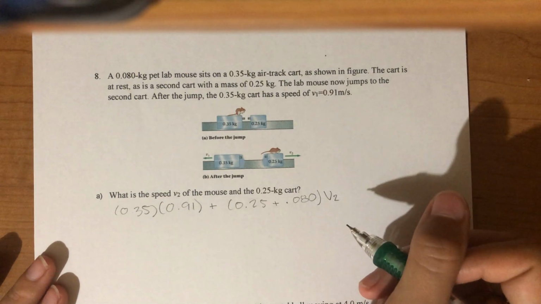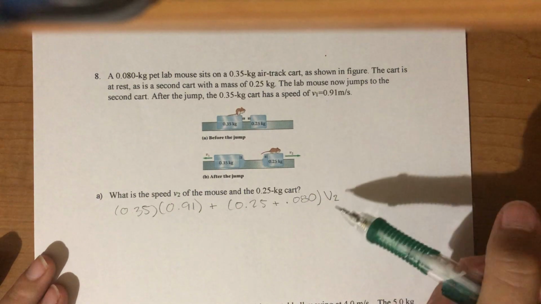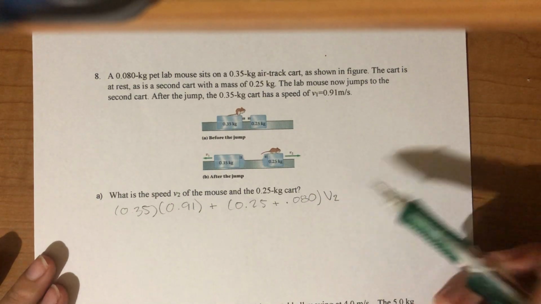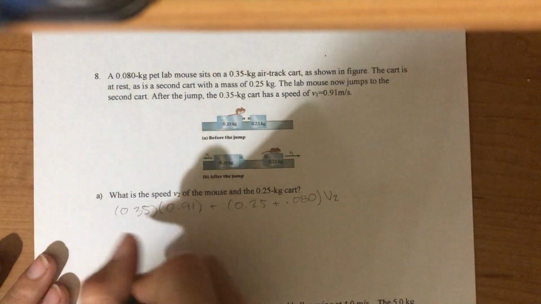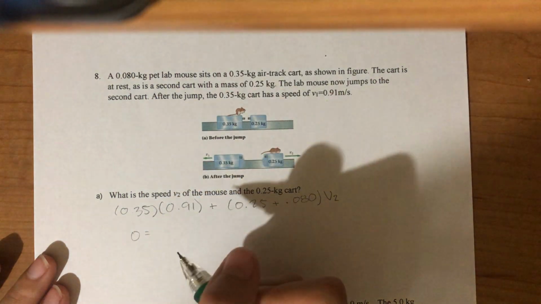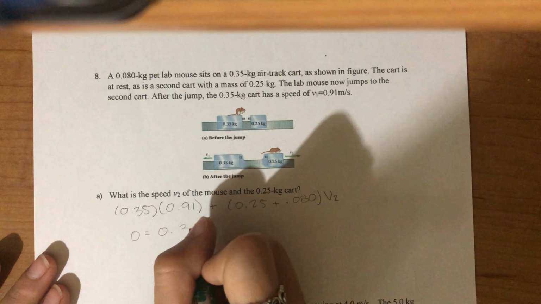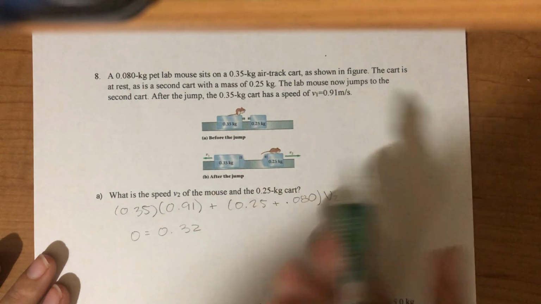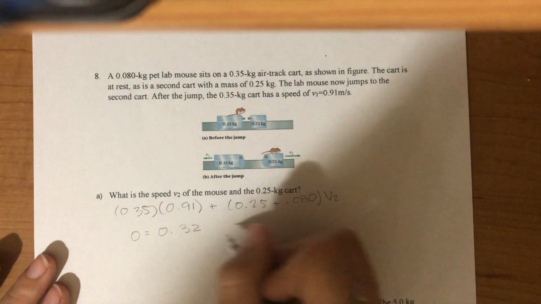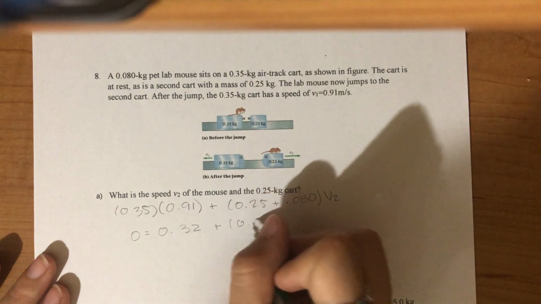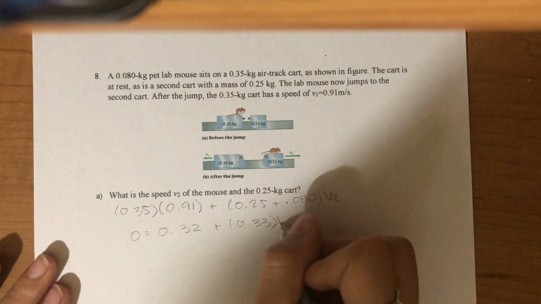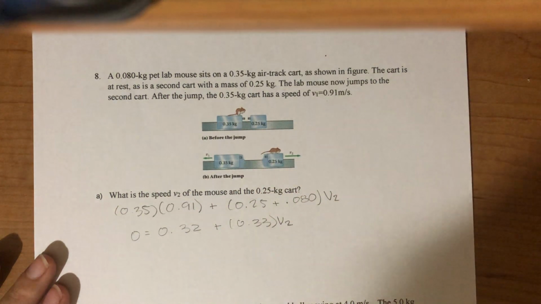So here we're actually going to have to simplify it. So we're going to set the equation equal to 0 and simplify. These two are equal to 0.32 plus 0.33 times the velocity.